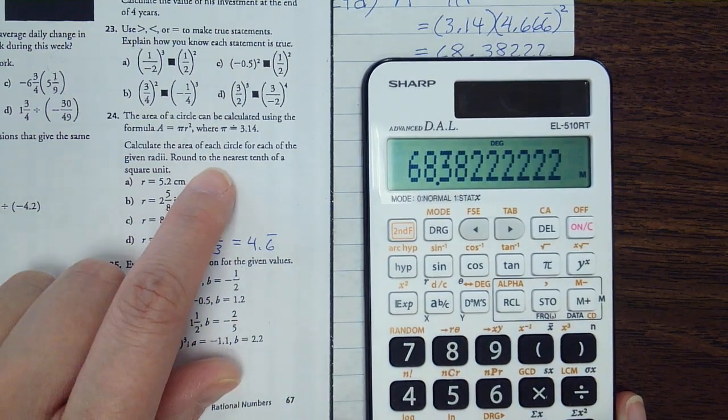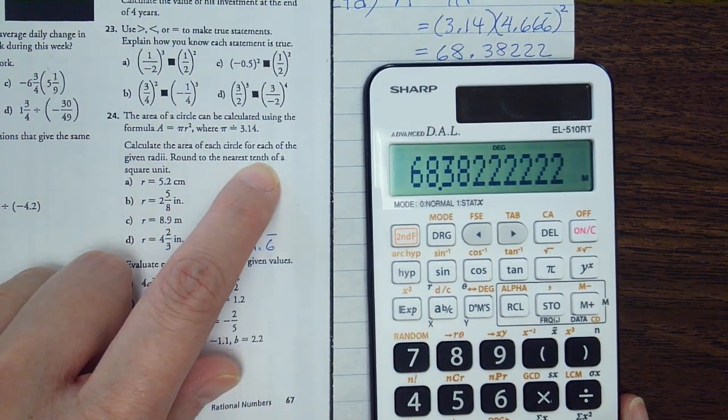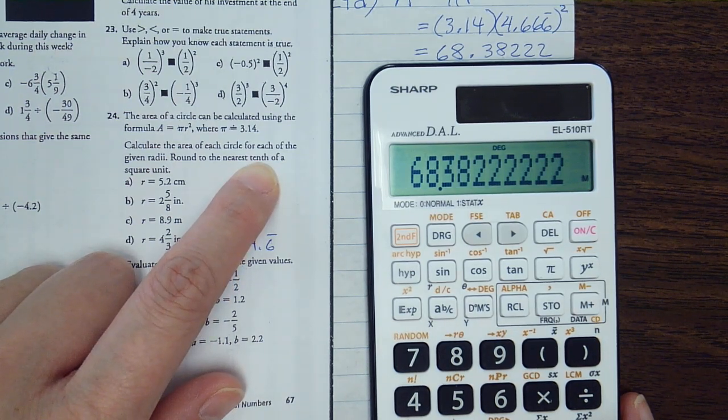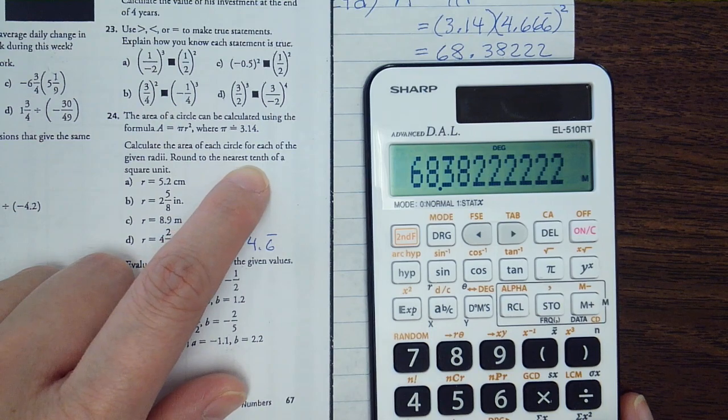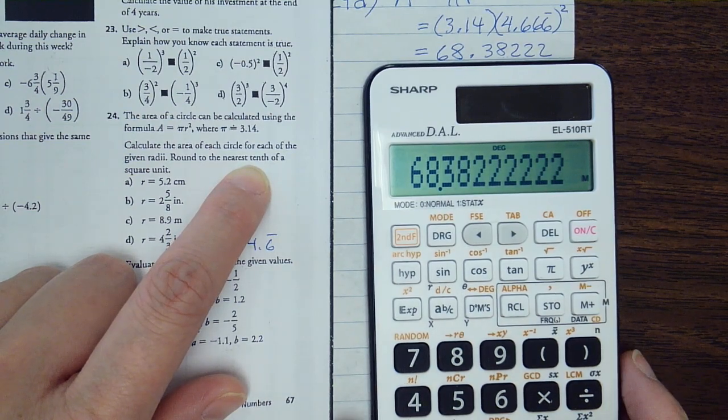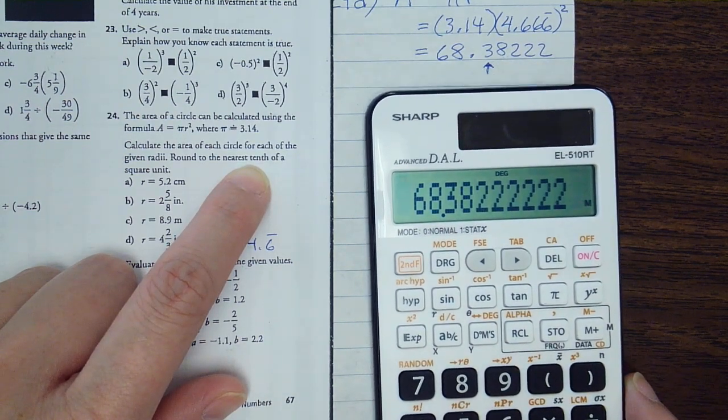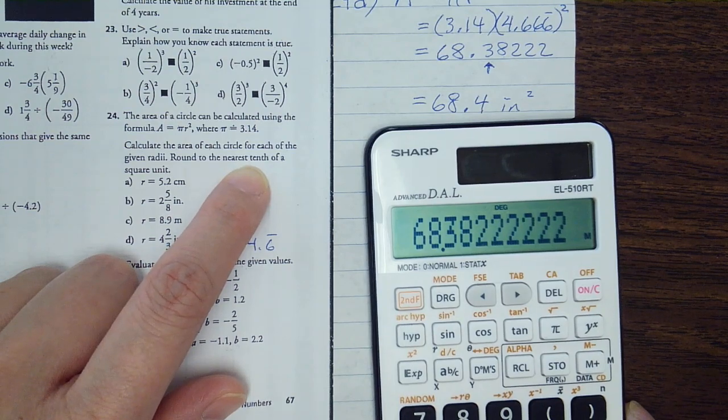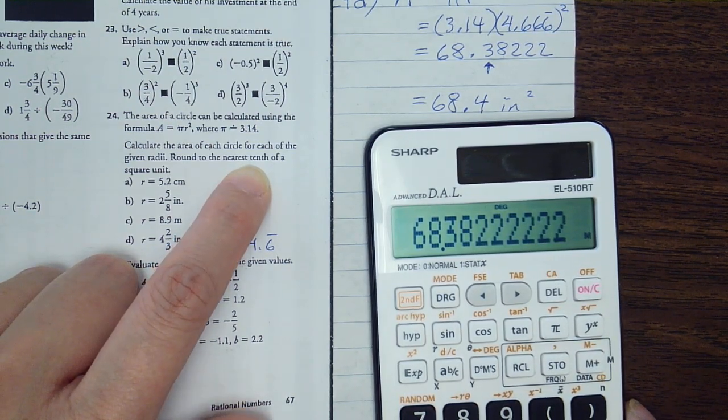So the question says round to the nearest tenth. How many decimal places is that? Nearest tenth. Nora? Nearest tenth. So how many decimal places after the decimal? Just 1. So in this case, 68.4. Okay, and because it's area, it's square inches.